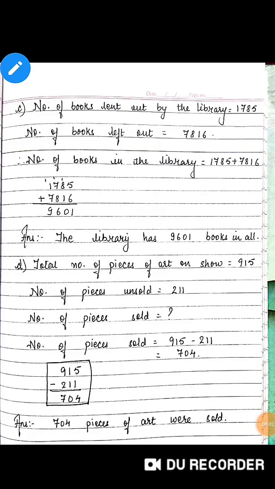Now let us come to question number 3, the C part. A large library has lent out 1,785 books. It has 7,816 books left. How many books does the library have in all? So the number of books which the library has already lent out is 1785, and the number of books which are left in the library is 7816.